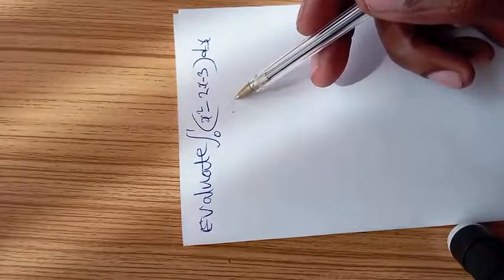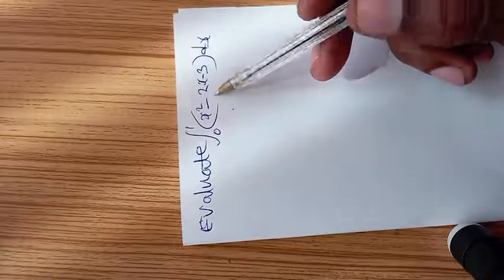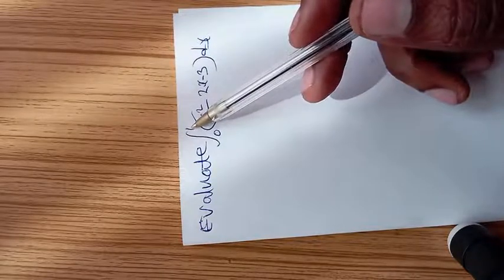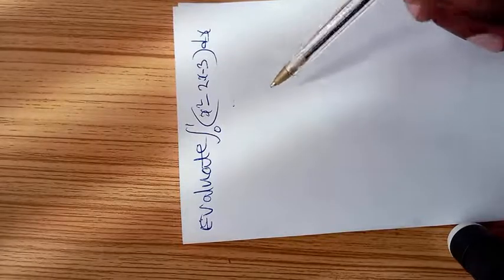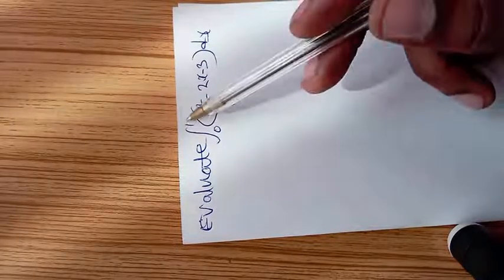Under integral calculus, we have the definite integral, which has the limits, like in this case, upper limit and lower limit. And we also have the indefinite integral, which has got no limits at all.